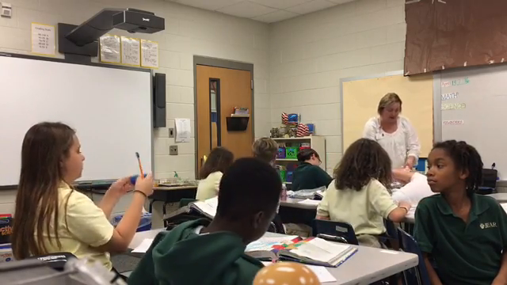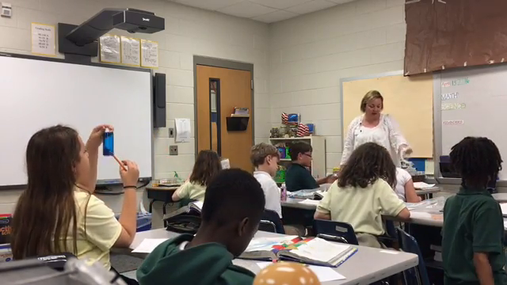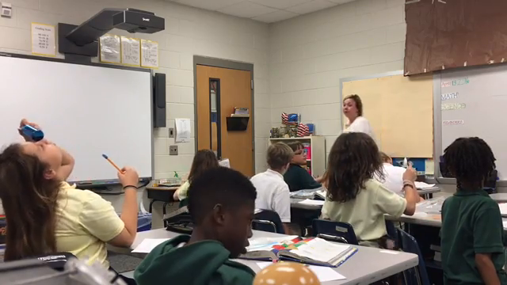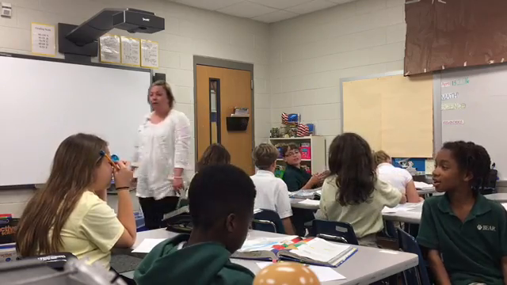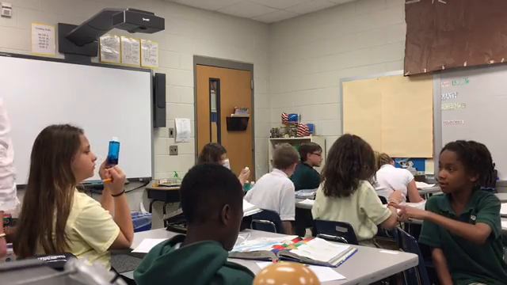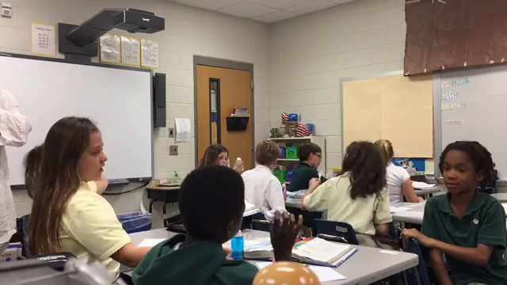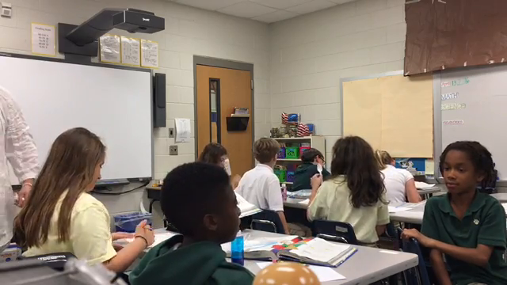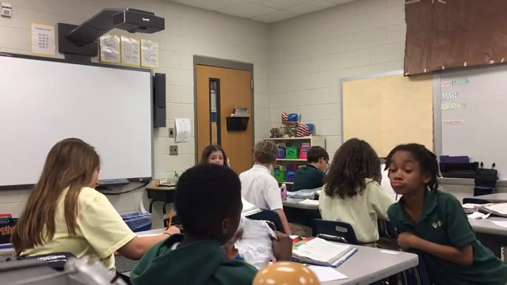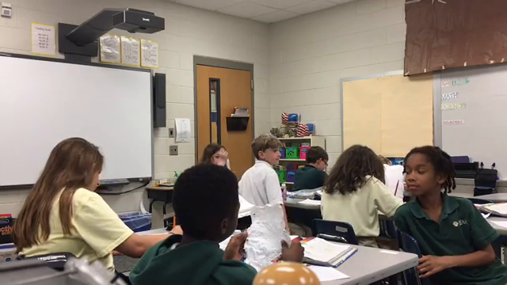And this white piece right here is the garbage bag. So this is just cut up. Okay? Yep, that's the medicine cup. Plastic wrap.